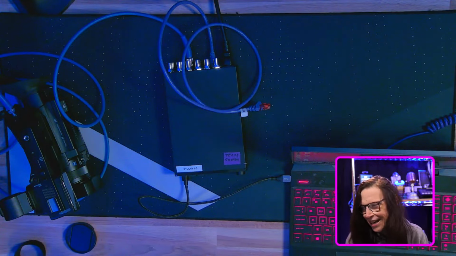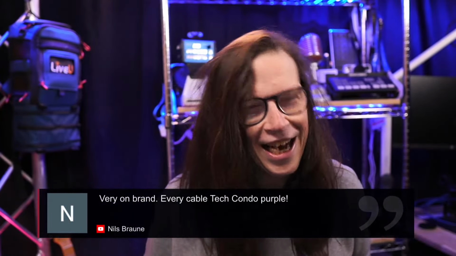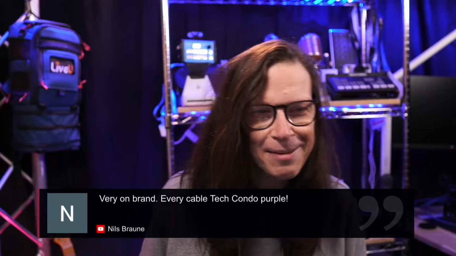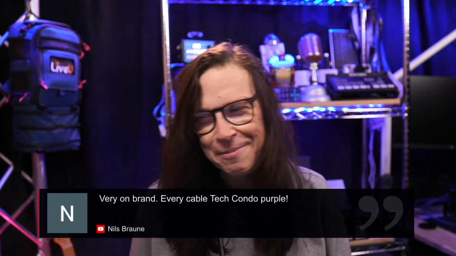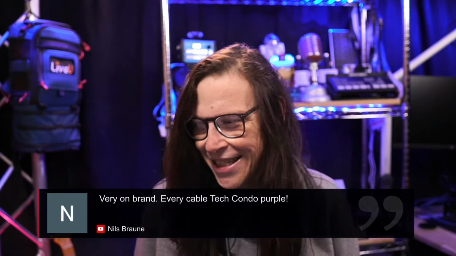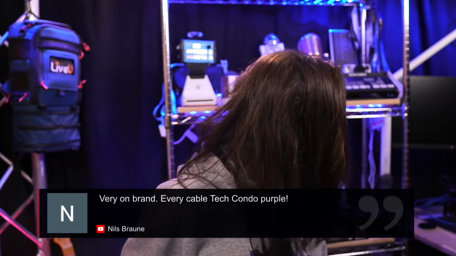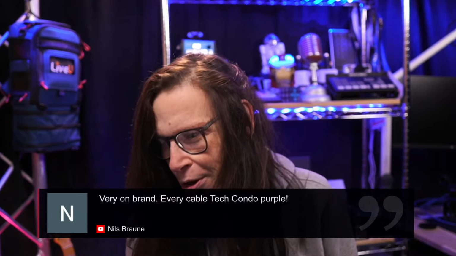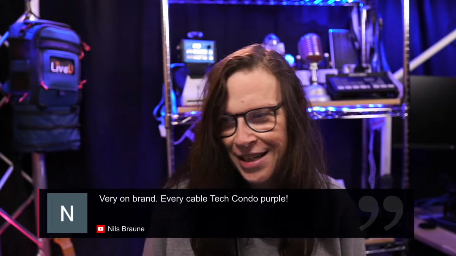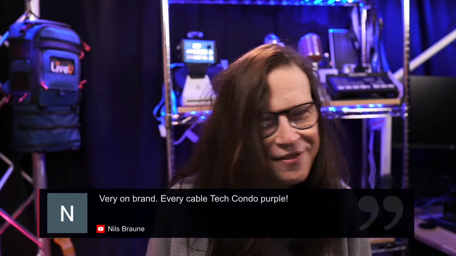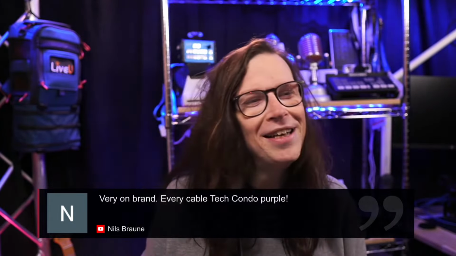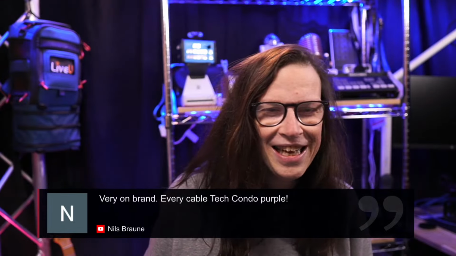Okay, I like this comment. Yeah, that's Nils. I'm trying. I really need to get more of these cables in purple. I totally 100% agree with that statement. It is actually purple. It turns out a little bit blue on this picture, but it is definitely purple. All right, but I like that.